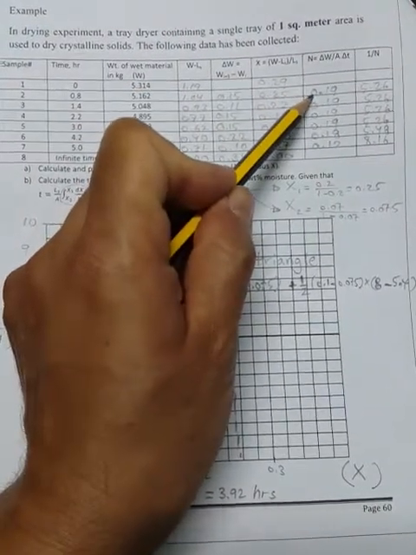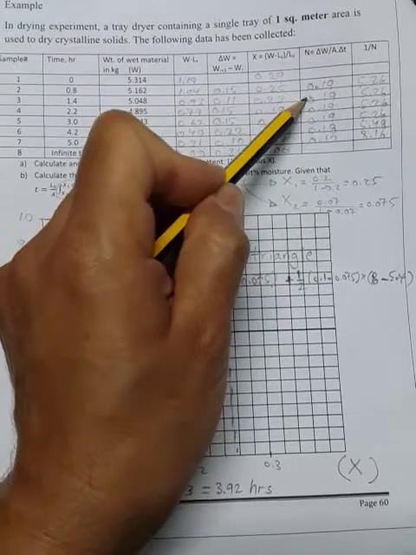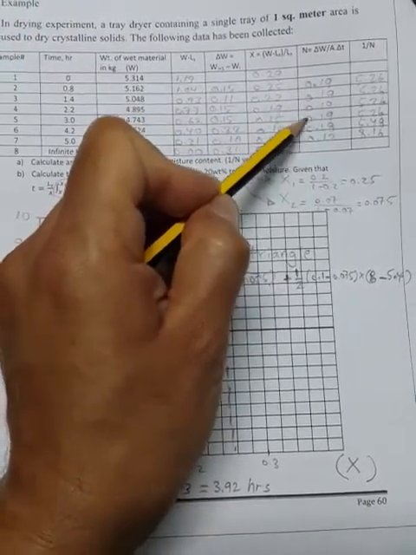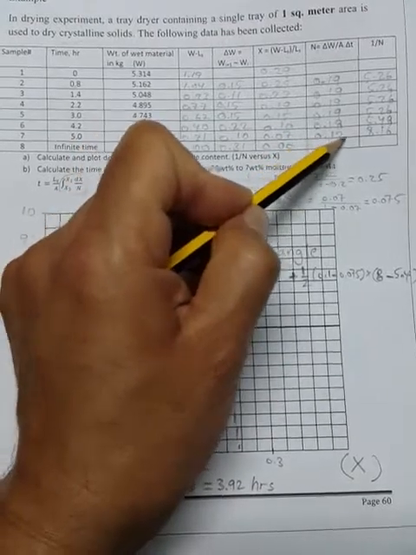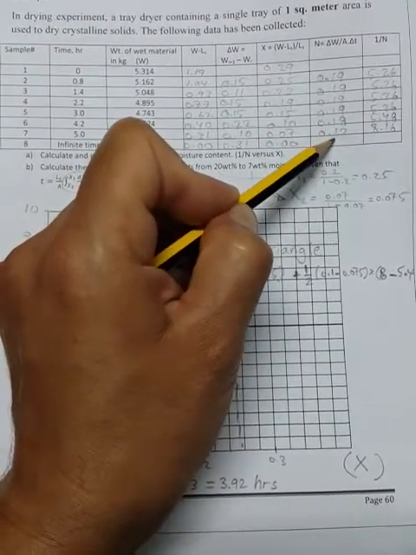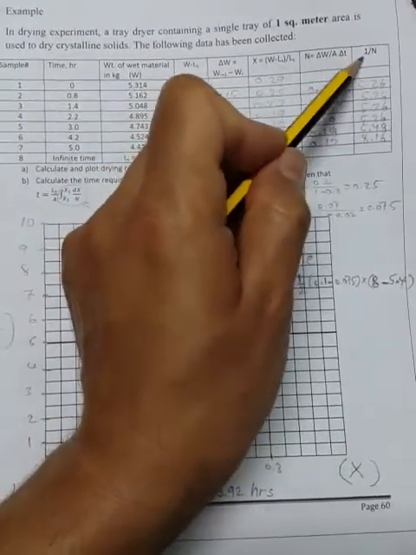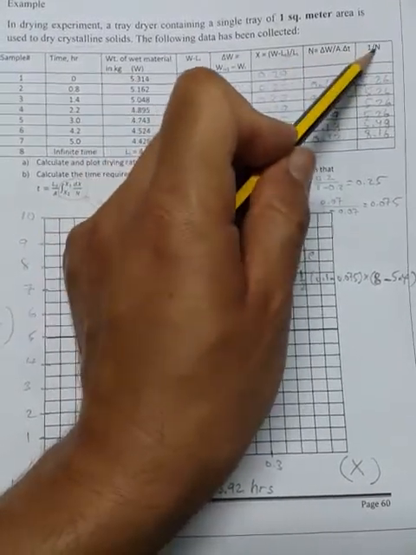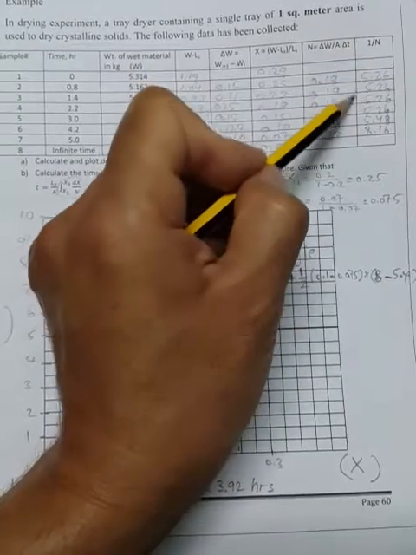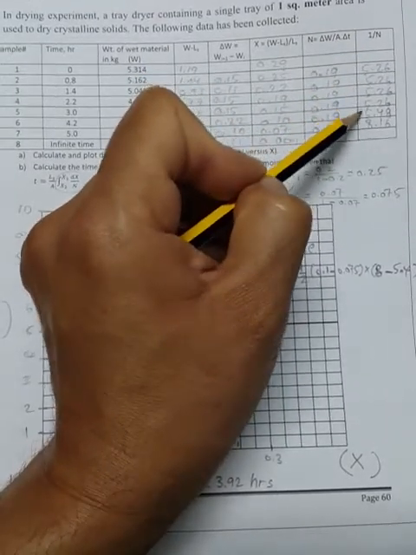So if we continue for the table, we will notice that the first values are constant, representing constant rate of drying. Then the rate of drying is going to change. It is going to fall down to 0.12. Now if we invert the rate of drying, divide it by 1, we will get the inverse of rate of drying.